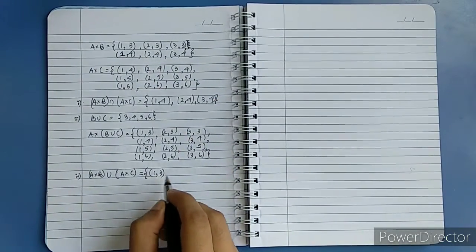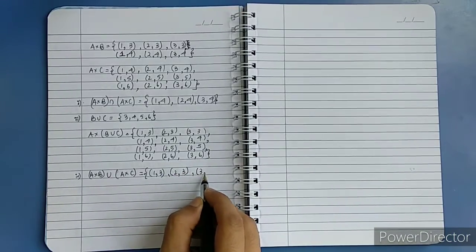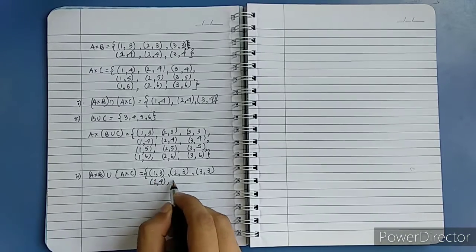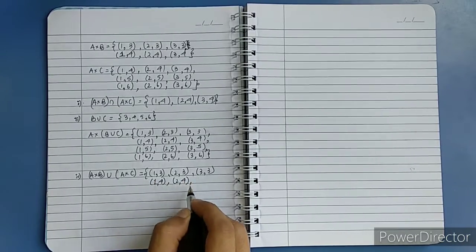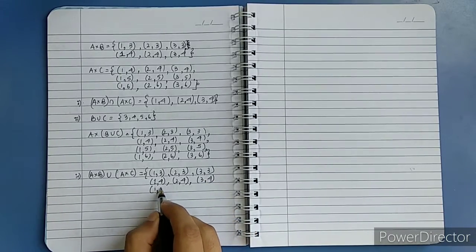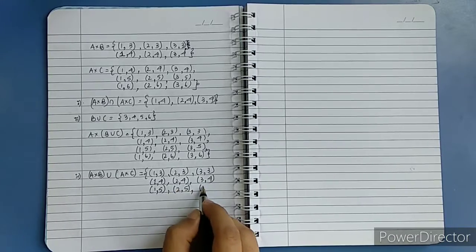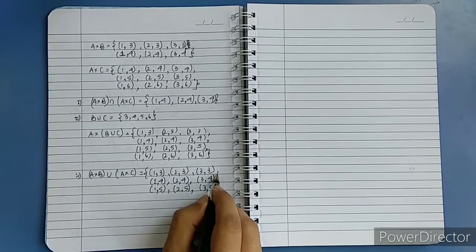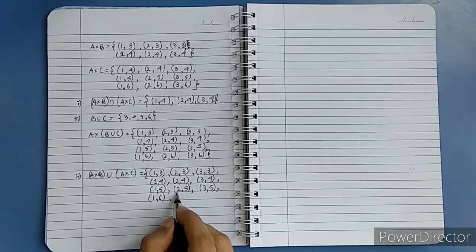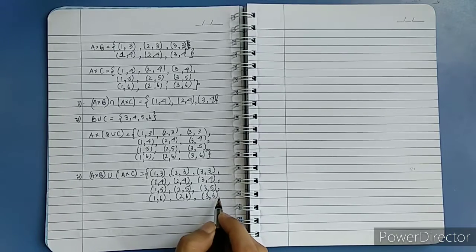So (1, 3), (2, 3), (3, 3), (1, 4), (2, 4), (3, 4), (1, 5), (2, 5), (3, 5), (1, 6), (2, 6), (3, 6).